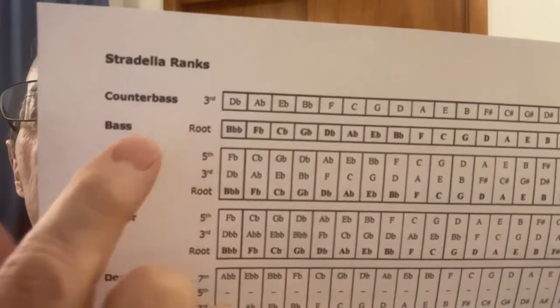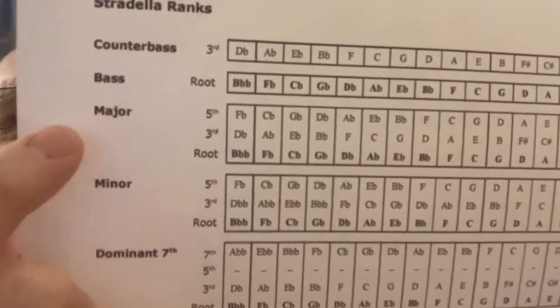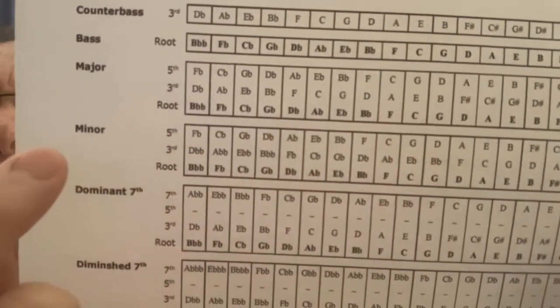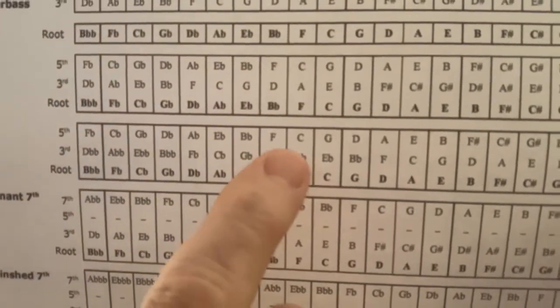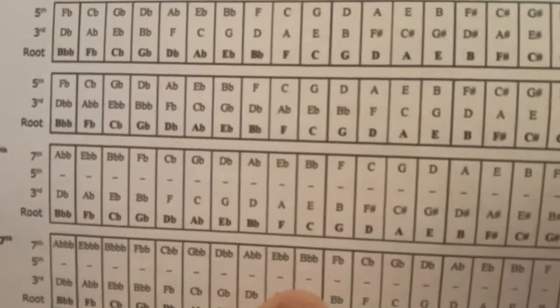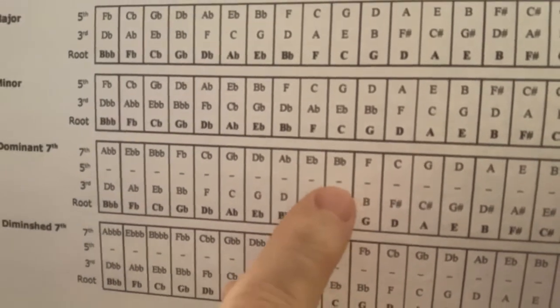We have our bass rank, our major chord tones, which are very simple and self-explanatory. You have your minor chord tones. You have your dominant 7 chord tones, and on my chart, I show clearly that the 5th tone is missing. There's no confusion, no doubt.